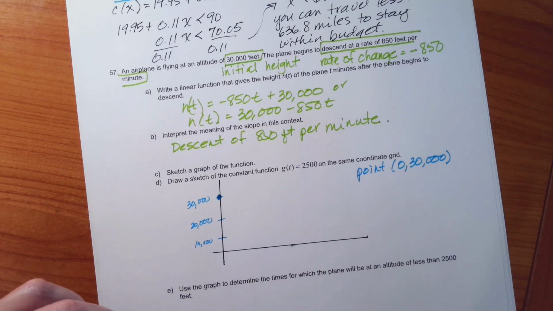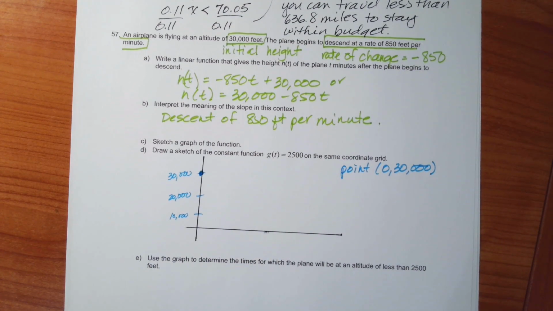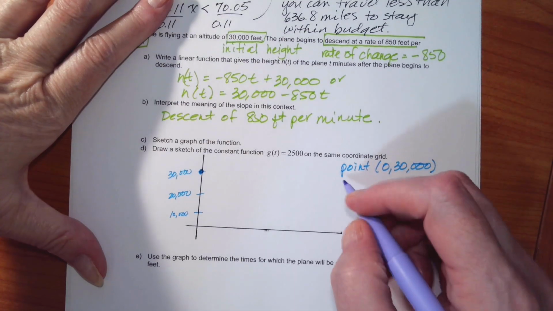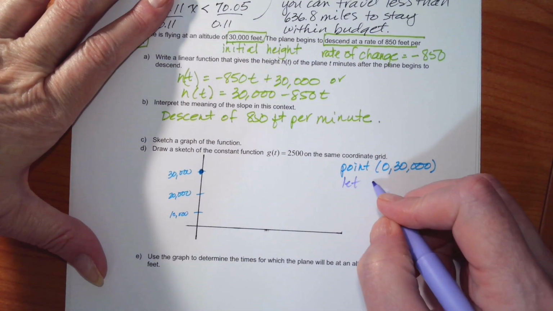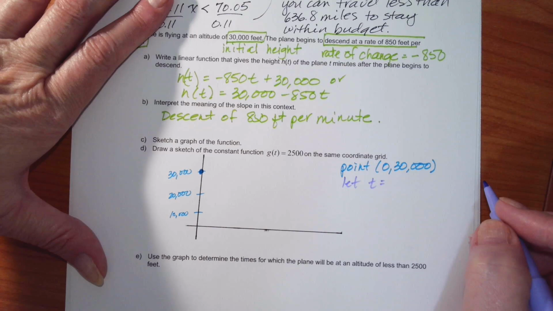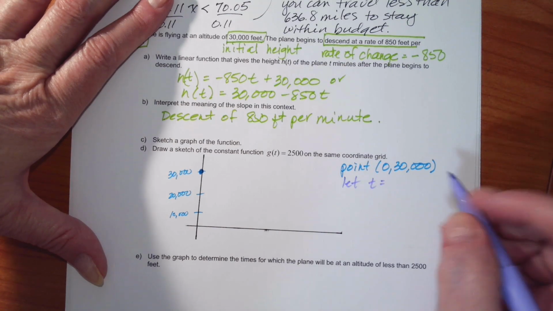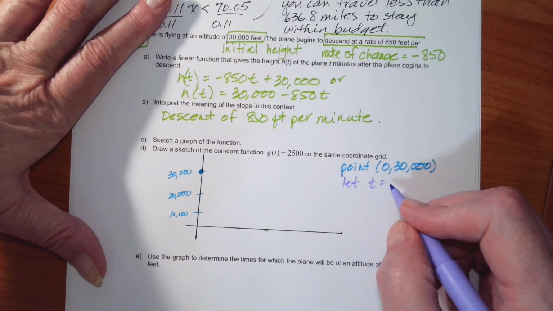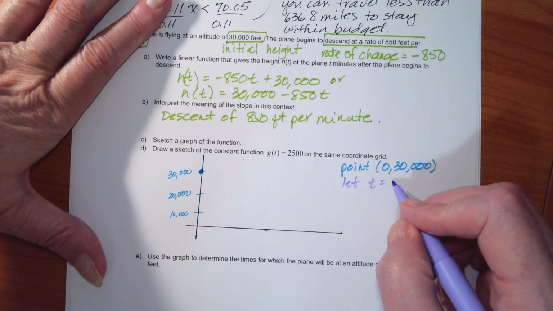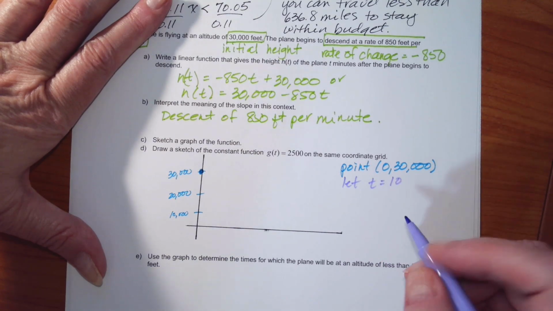Okay, so let's see. I just need to find another point on the line. So I can pick any value for t that I want. Let's say for my other point, let t equal, I don't know, 20. Well, let's do 10 because I don't really know.